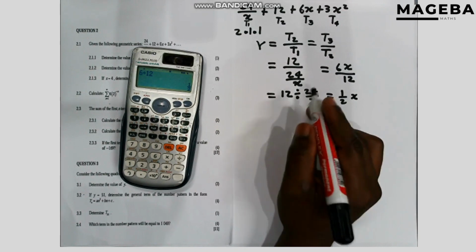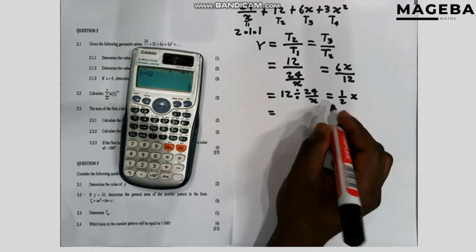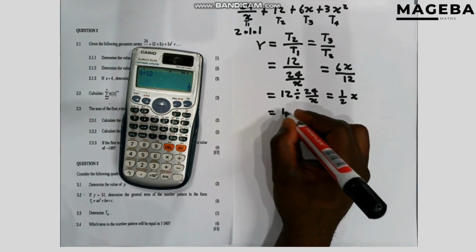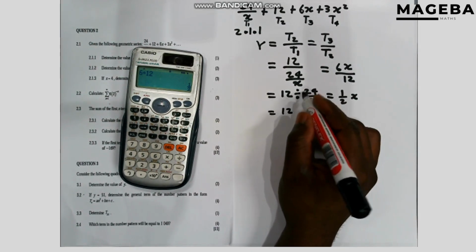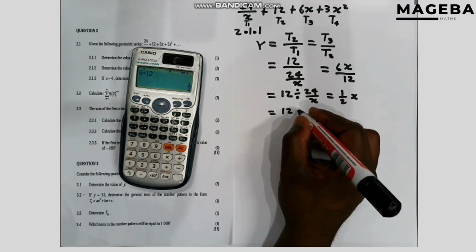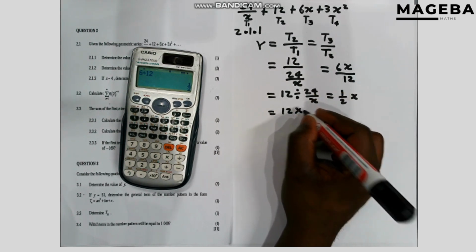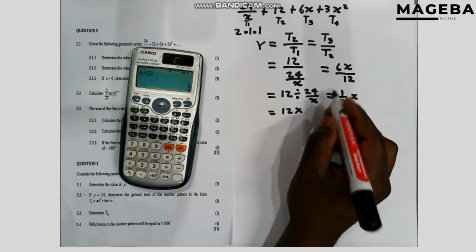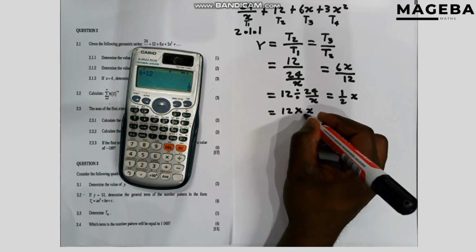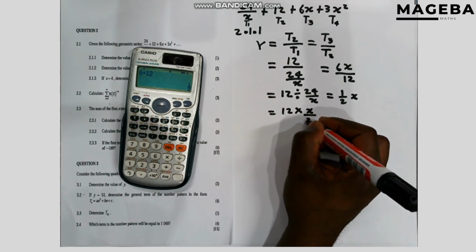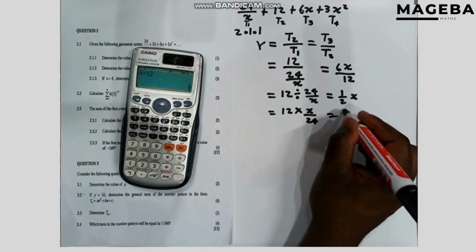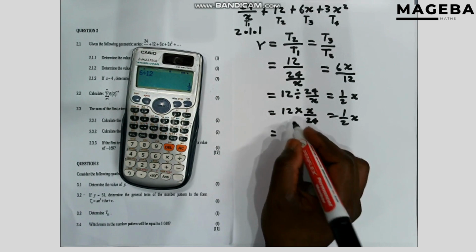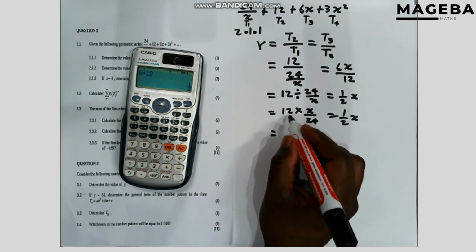So from here we also need to confirm that our ratio is the same, we need to get 1 over 2x. So it's just going to be 12, and then from here we change the division sign to a multiplication sign, and then this x goes at the top, this 24 goes to the denominator, so it's going to be x over 24. Then this one is equal to 1 over 2x, and then numerator times numerator, denominator times denominator.